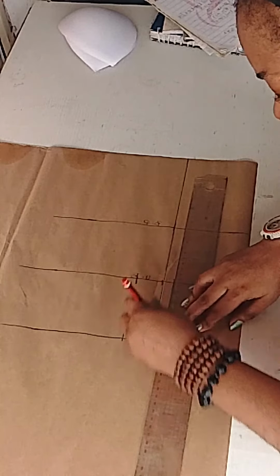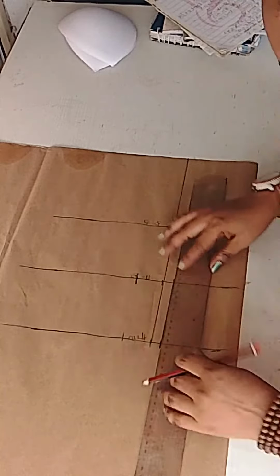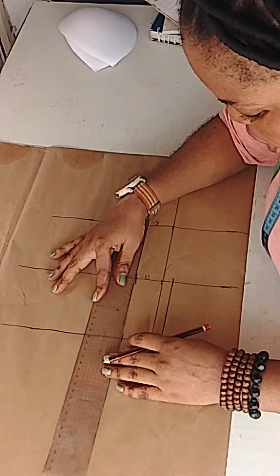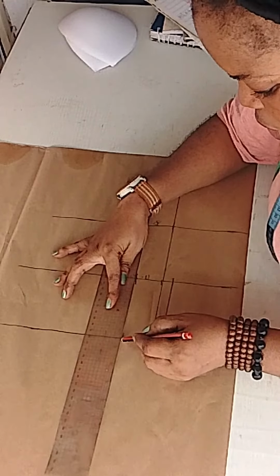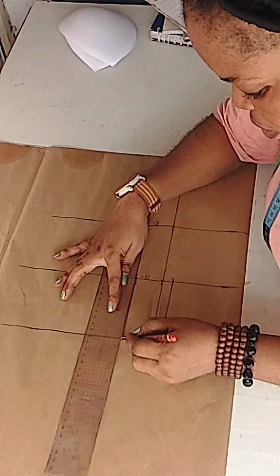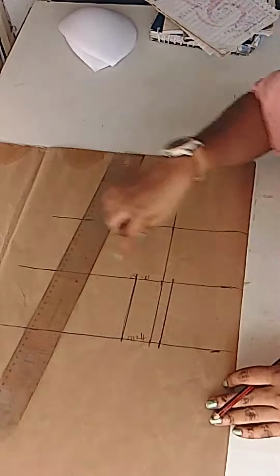What is the formula we use to get our nipple to nipple? Nipple to nipple formula, what did we use? Somebody should write it down, okay?